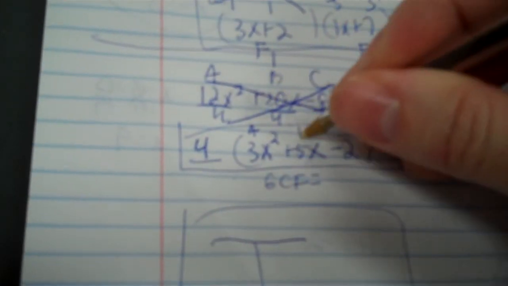So 12 divided by 4 is 3, and the x to the second stays. 20 divided by 4 is 5, that's x, and then minus 2 equals 0. Now here's what you do at that point. Cross that out and go ABC from here, okay?